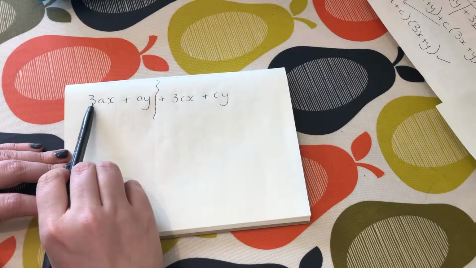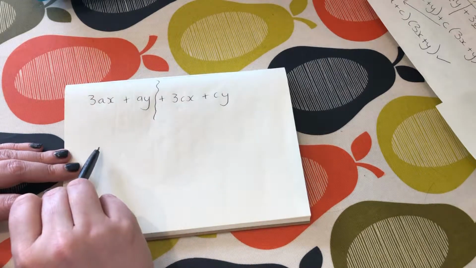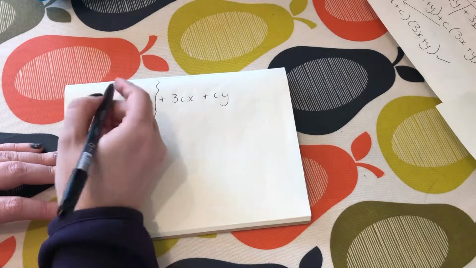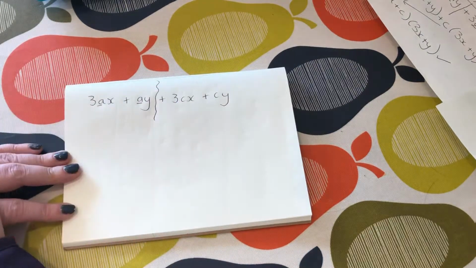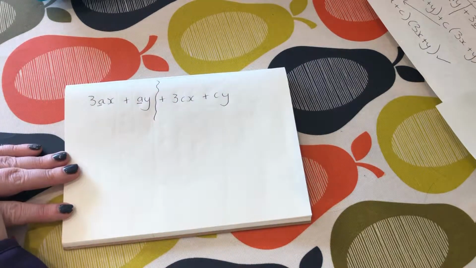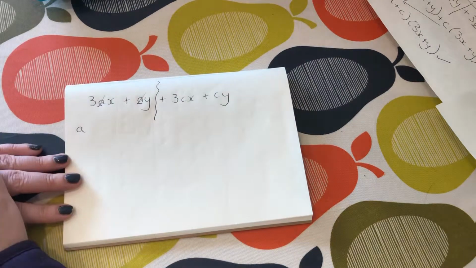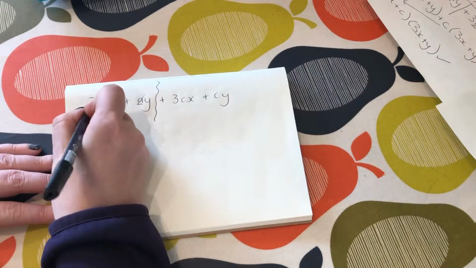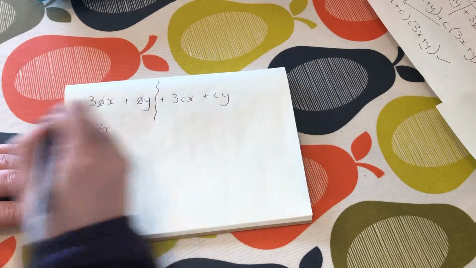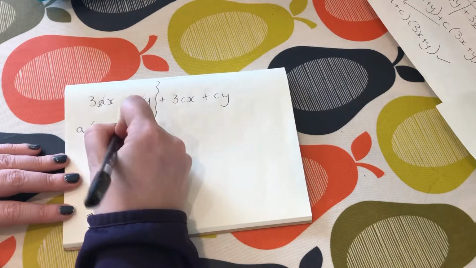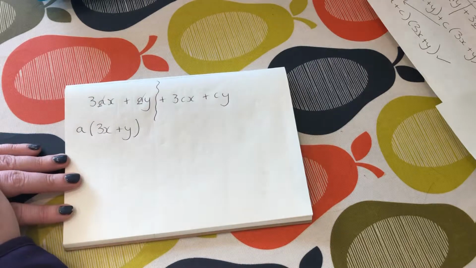So what can we take out here and here? What have we got in common? Well, we've got an a here, we've also got an a here, so we can definitely take that out. I'm looking at that now and I can't see anything else that I can take out. So I'm just going to take out my a. So those are gone, they're outside the bracket. What have I got left? I've got 3x, so I put that here, plus my y. Brilliant. So I've dealt with that side.